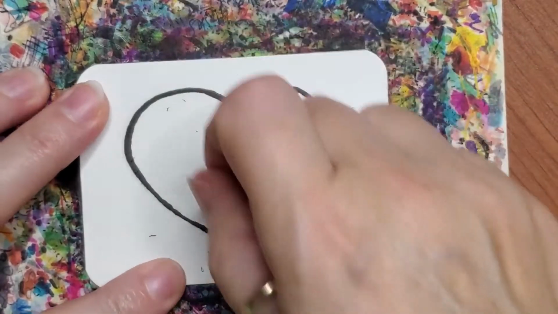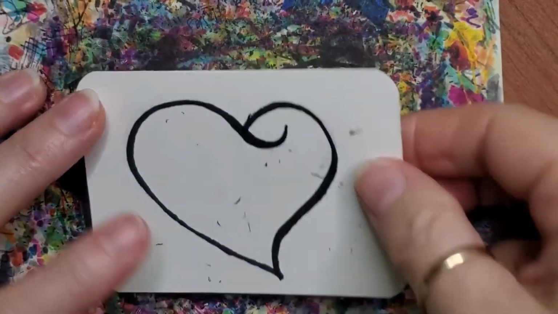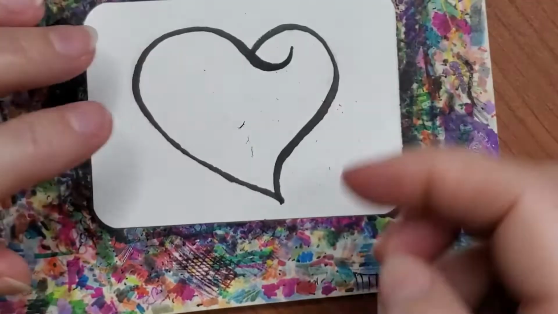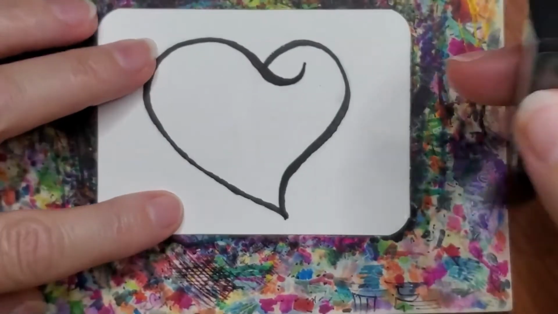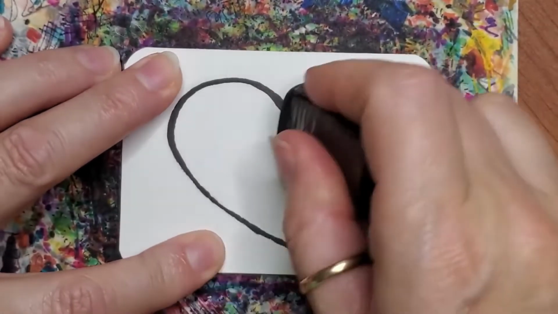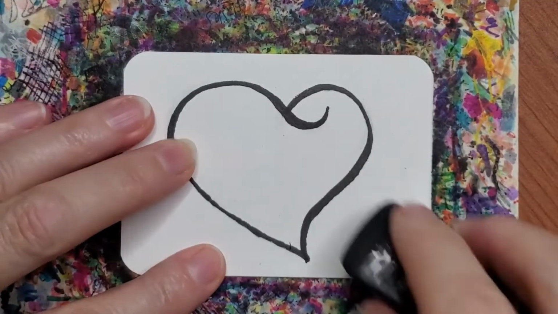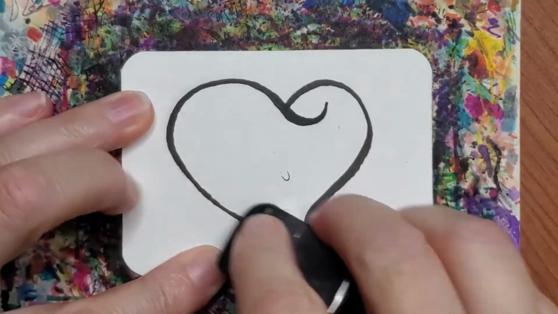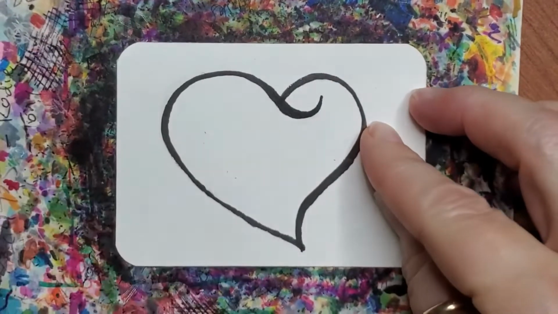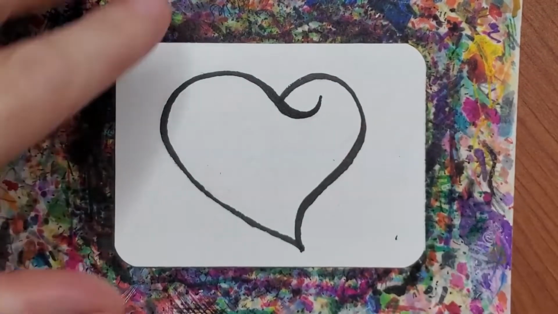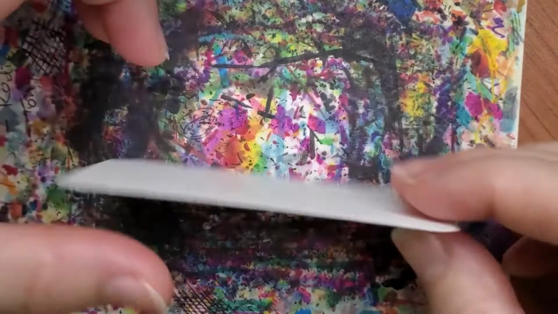It's just a personal preference of what type of outline you like. Or maybe you don't want an outline at all. That's okay too, if that's the look you're going for. Which is why I like doing these on artist trading cards. They don't take a lot of time to do, so you have a lot of freedom to try some different things.